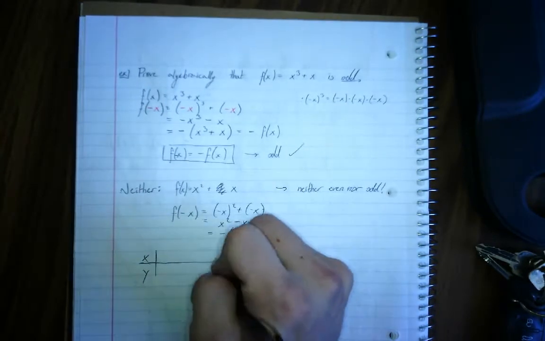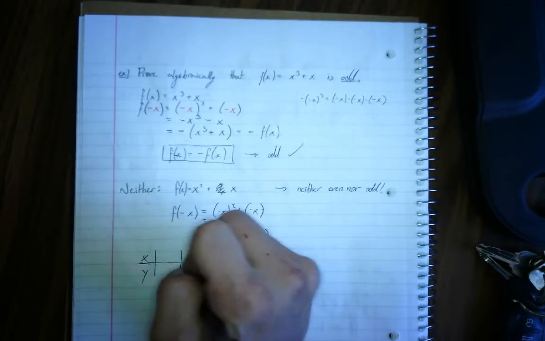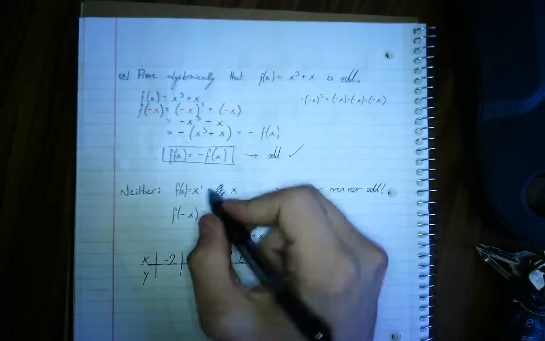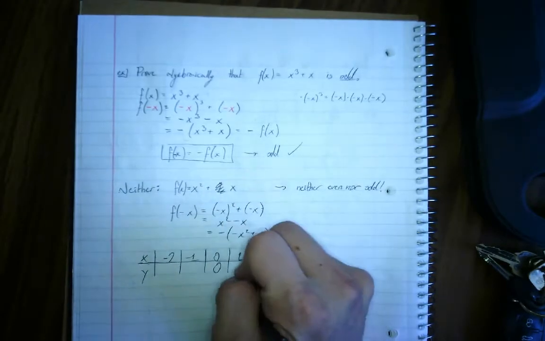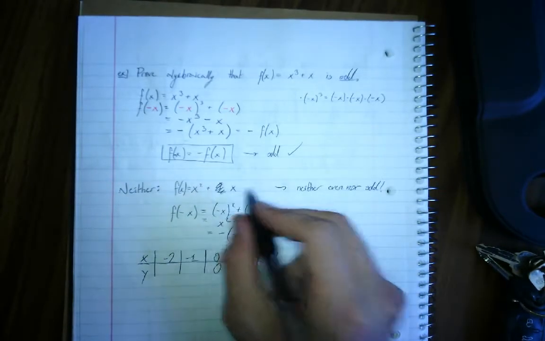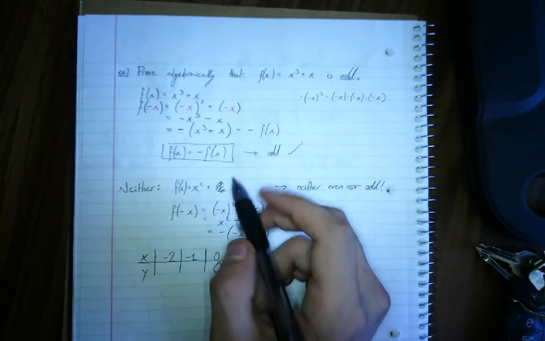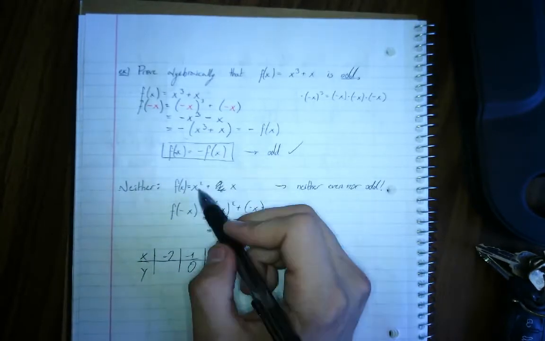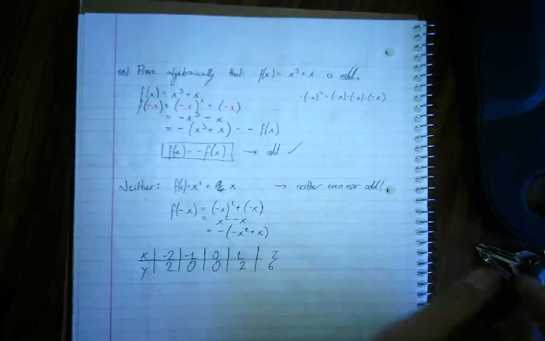X and y, we'll center it around 0. And you'll also see right here, if we put in a 0 here, well, luckily we get 0. But 1, we get 1 squared plus 1, or 2. 2 squared, 4 plus 2 is 6. Negative 1 squared is a 1, but minus 1, so we get a 0 again. And right here, negative 2 squared is 4, but we subtract 2 off, we get a 2.